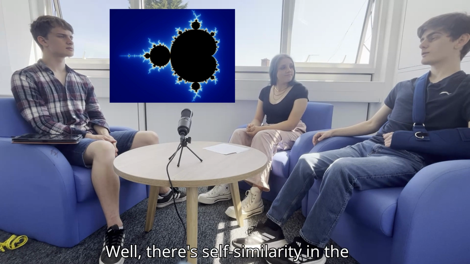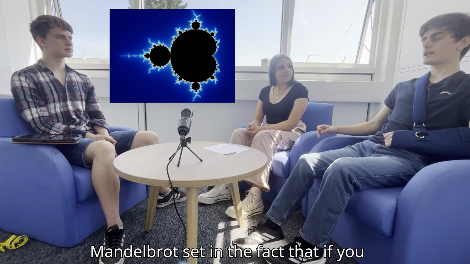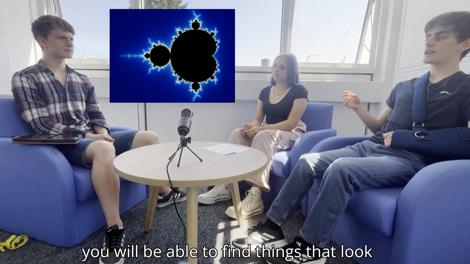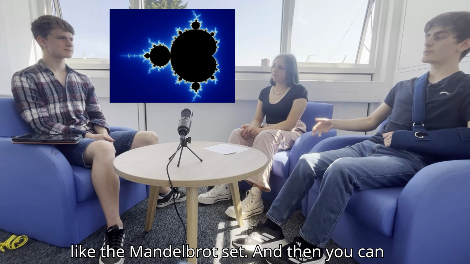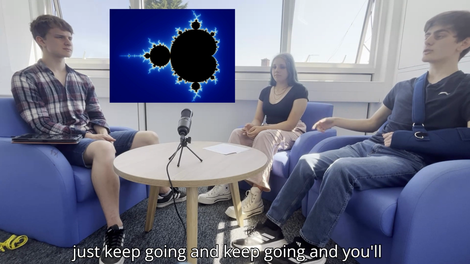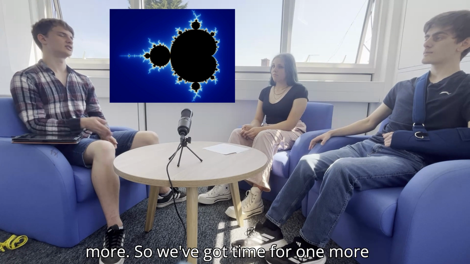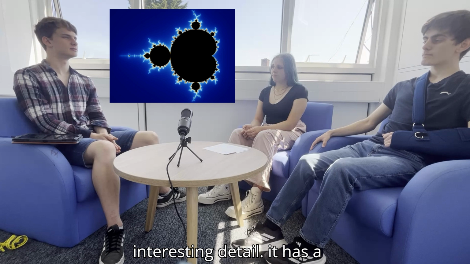Anything else? Well, there's self-similarity in the Mandelbrot set, in that if you zoom into parts of it, you will find things that look like the Mandelbrot set, and you can just keep going, zooming in more and more, and you'll keep finding them. So we've got time for one more interesting detail.